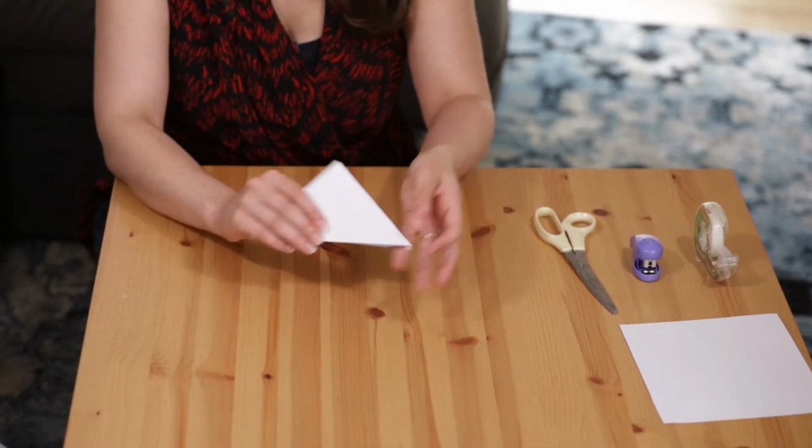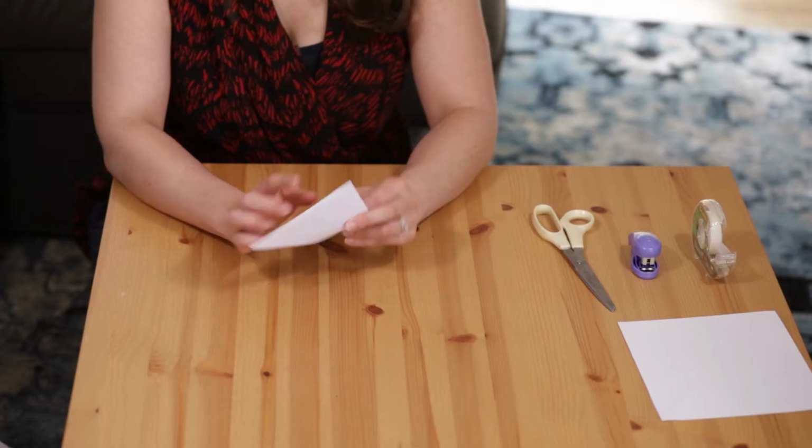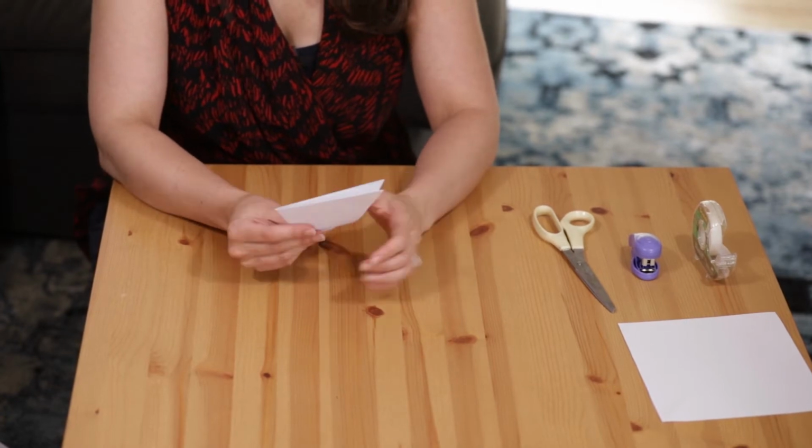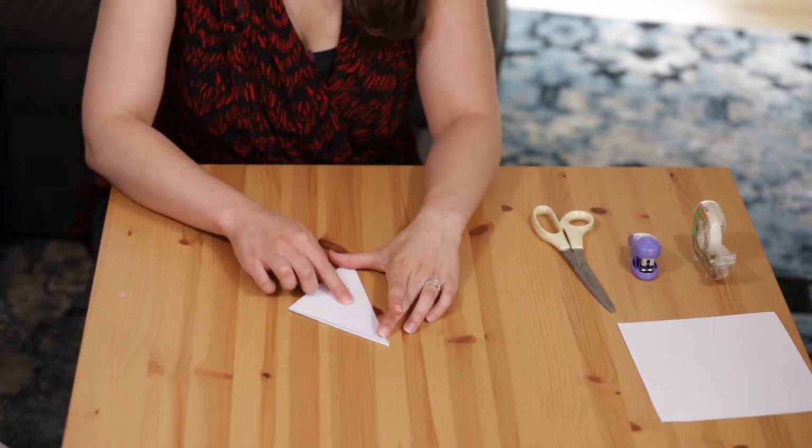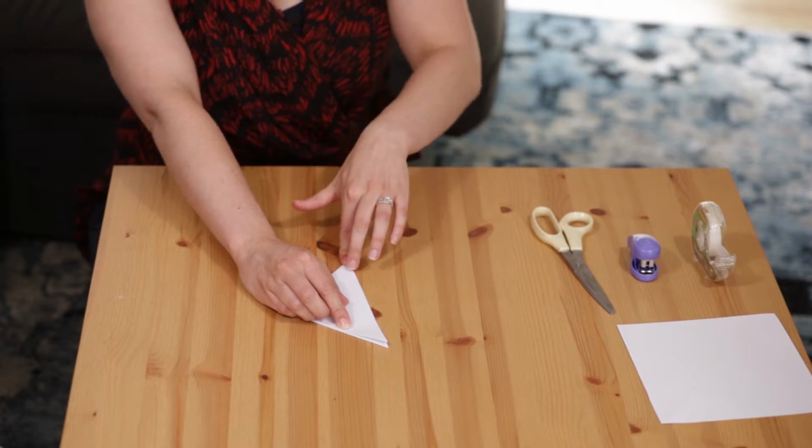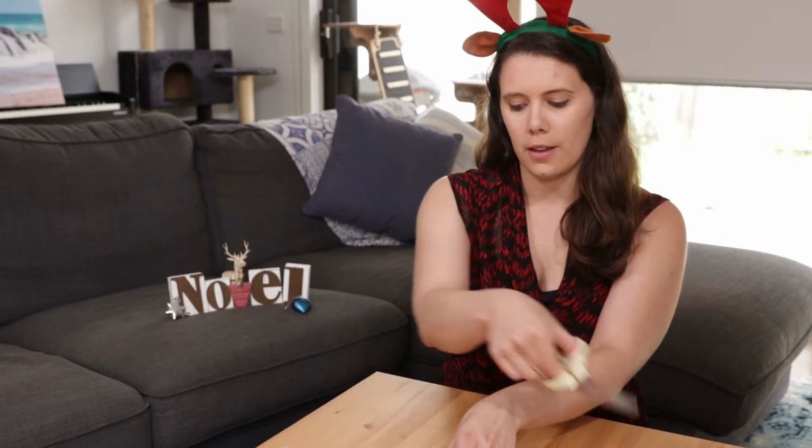With your triangle, you need to cut 3 slits in it, and you go from the edge that's got the fold towards that open edge, and you want to go parallel to the longest end of the triangle. Now when you're cutting, you need to be careful not to cut completely through. Obviously that's not going to help us with anything. You just want to cut right up to the edge but not through the edge.